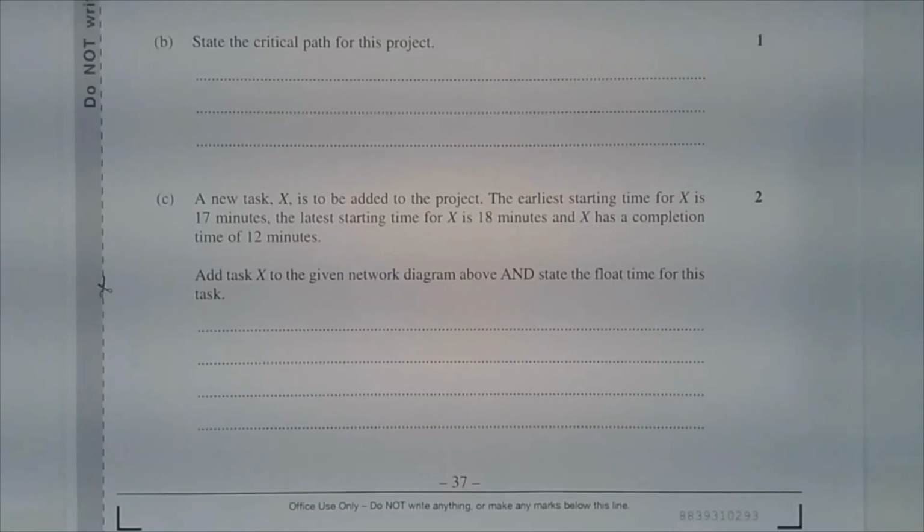Part C. A new task X is to be added to the project. The earliest starting time for X is 17 minutes, the latest starting time for X is 18 minutes, and X has a completion time of 12 minutes. Add task X to the given network diagram above and state the float time for this task.